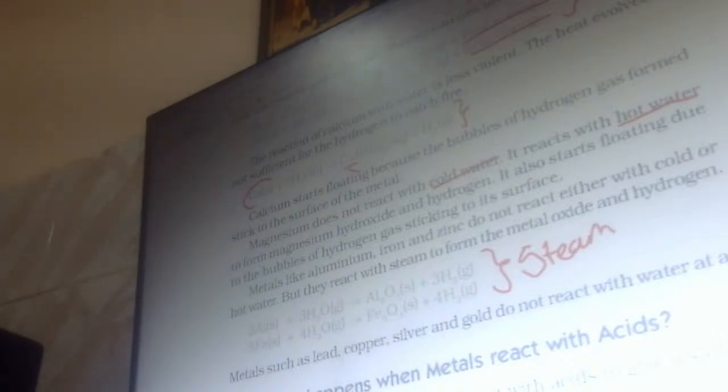And then we have lead, copper, silver, gold. These now don't even react with water. How nice. Metal plus dilute acid gives salt and hydrogen. This is from the first chapters.